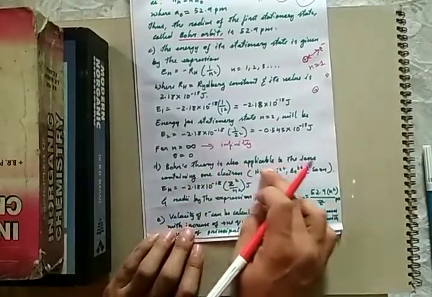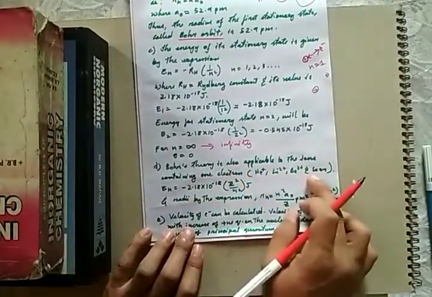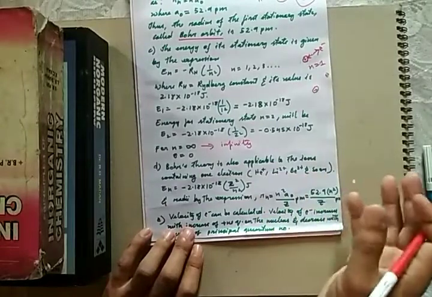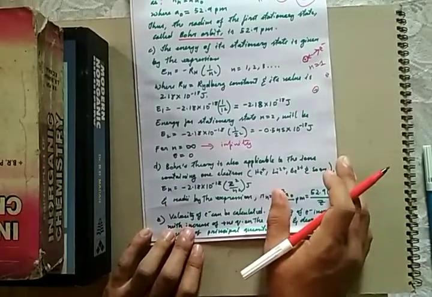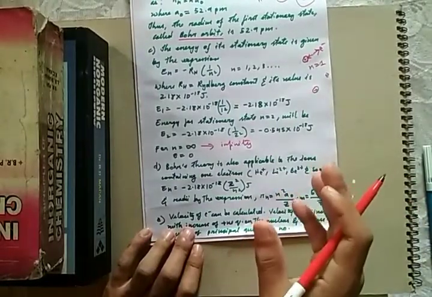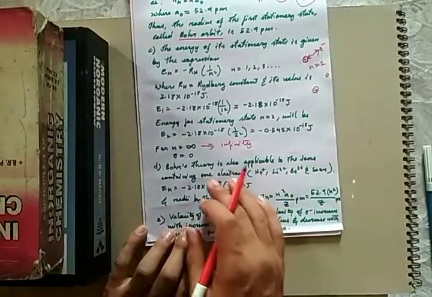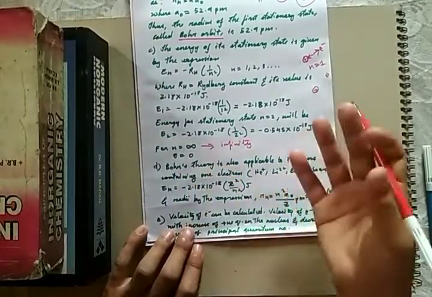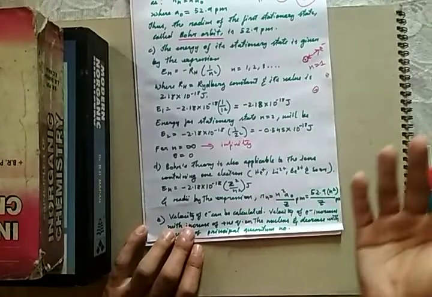Bohr's theory is also applicable to ions containing 1 electron. So those ions which contain 1 electron, this theory is also applicable to those ions.